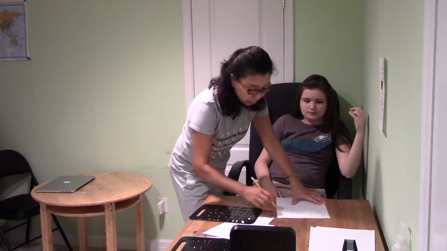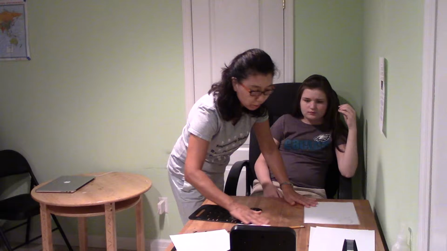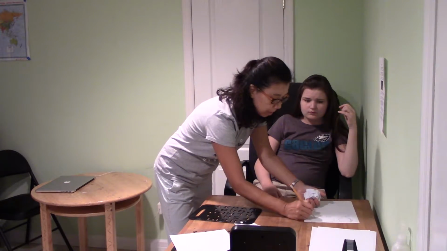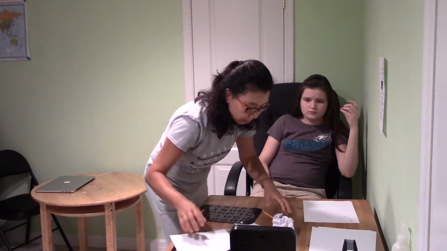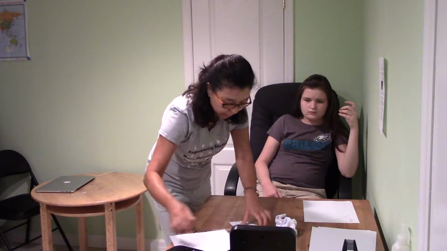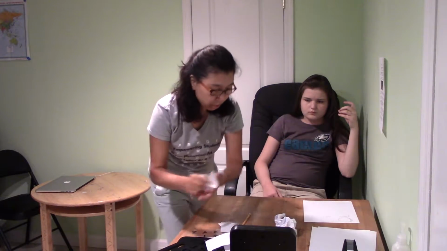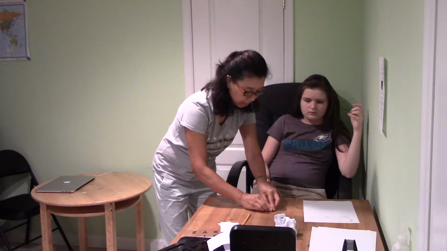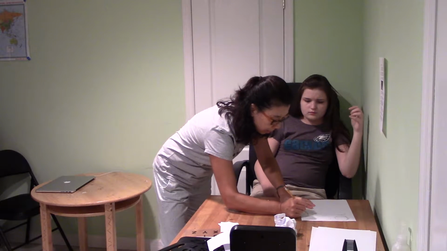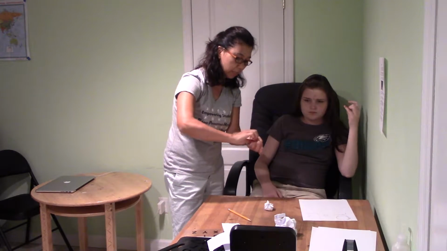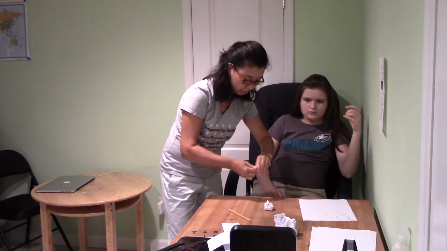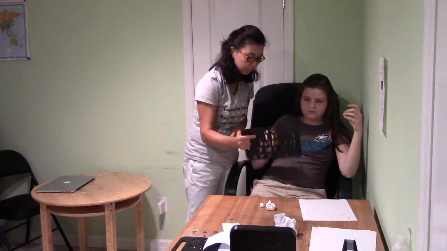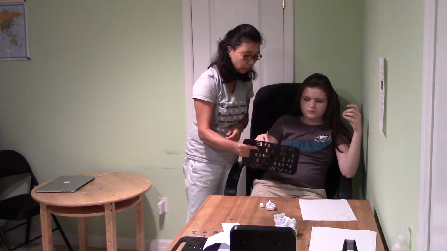And going back to the eclipse, I'm making a model today. So this is our sun, S-U-N. The sun is here, and I'm making our earth. This is our earth, E-A-R-T-H. And then this is our what? What do you think that is? Oh, that's right, moon.